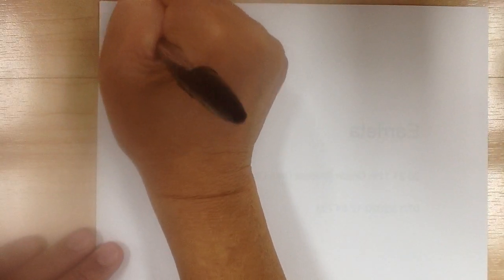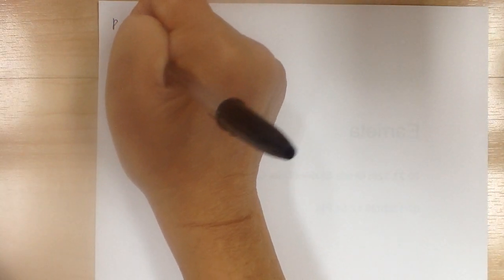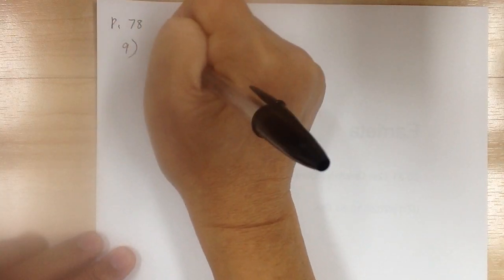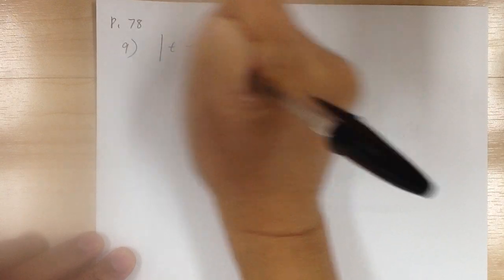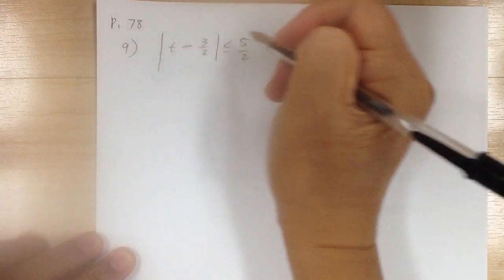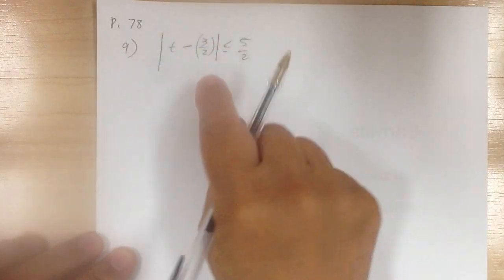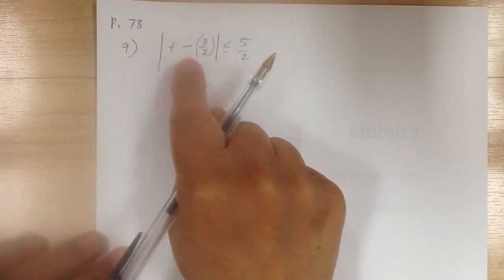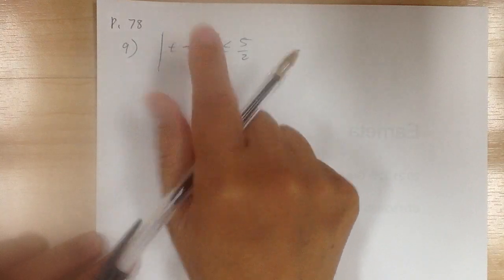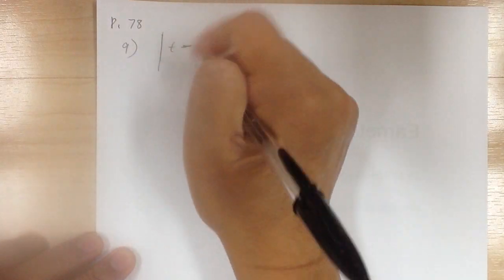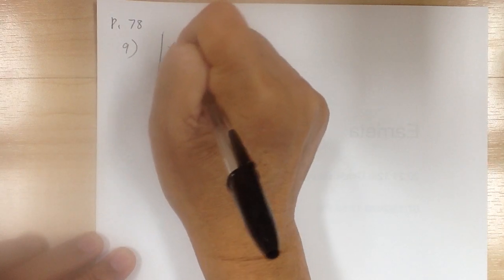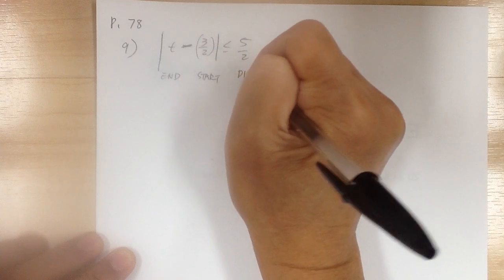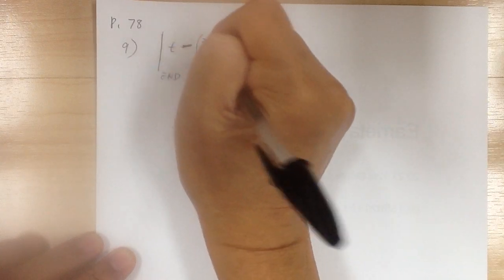Okay, let's go to number 9. The absolute value of t minus 3 over 2 is less than or equal to 5 over 2. Okay, so over here I'm going to put parentheses around this to remind you that the negative is not part of your starting point. Minus is part of your format. So that's your starting point, and this is the end. Again, you must have a minus, and this is the distance.